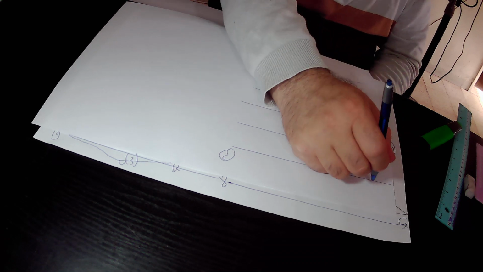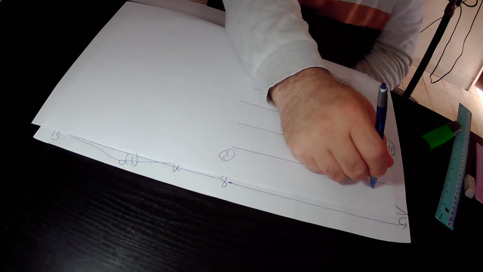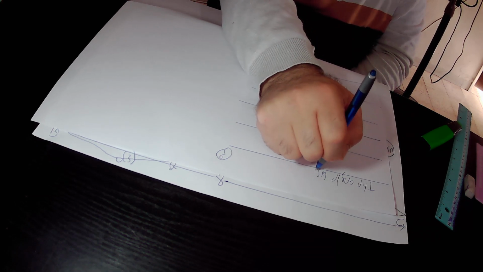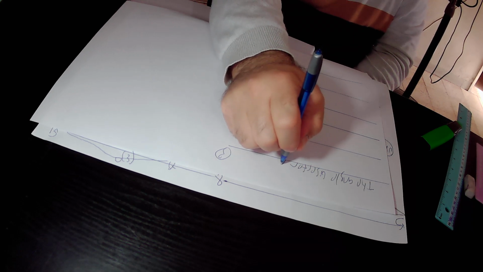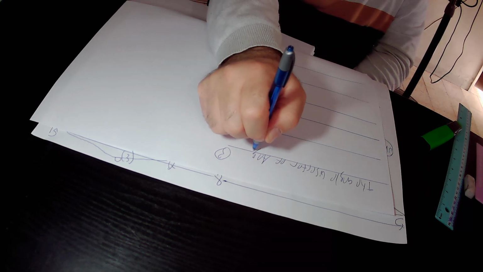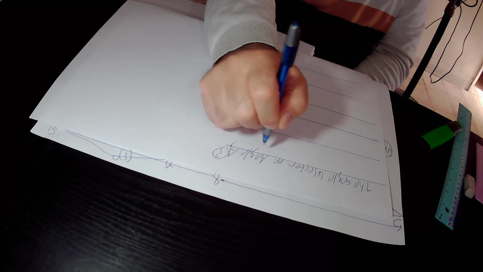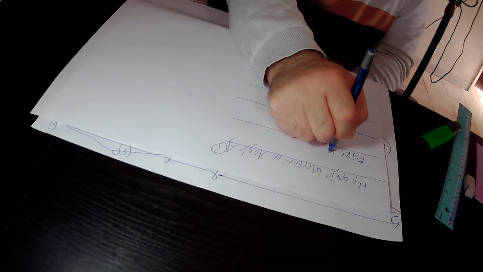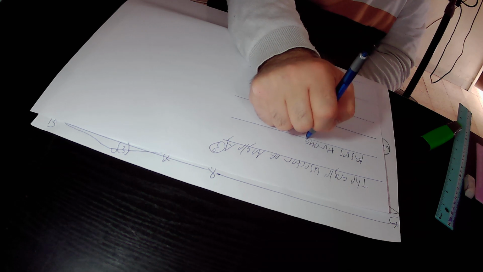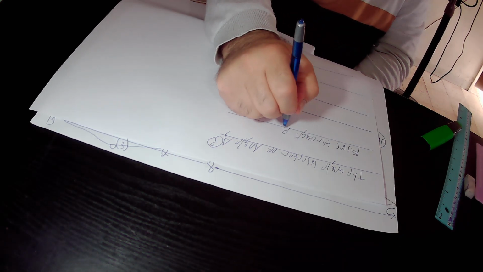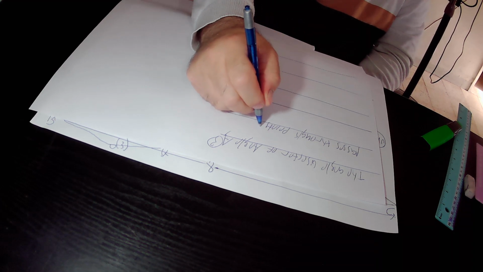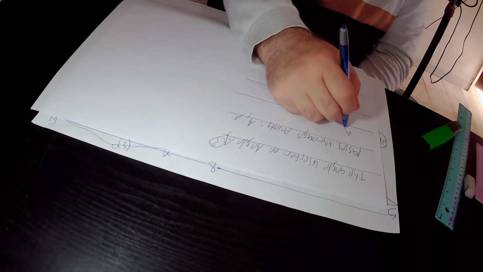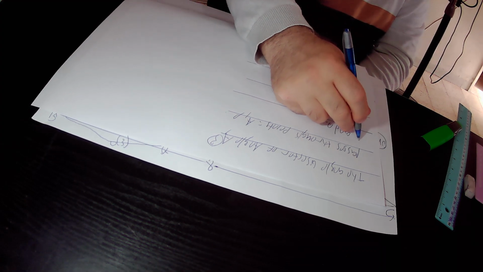In conclusion, we found out that the angle bisector of angle A passes through points A, P, and Q.